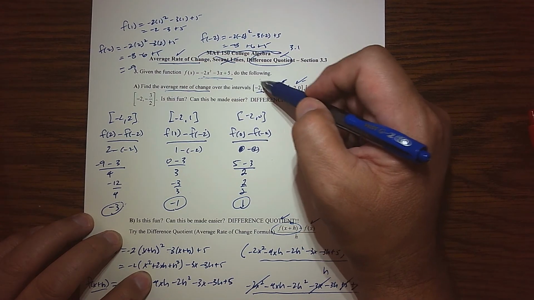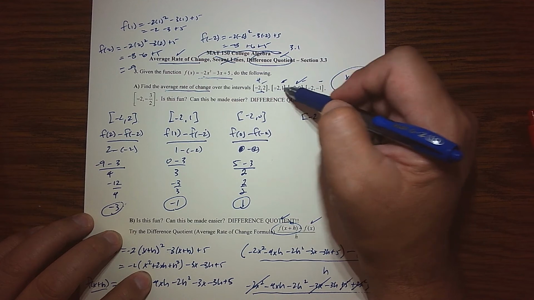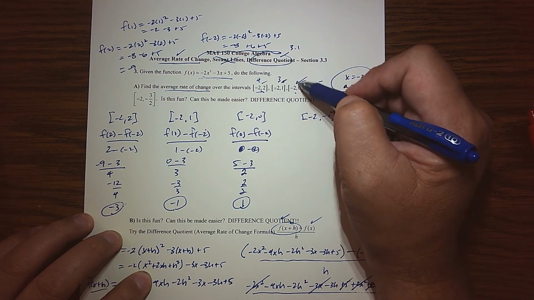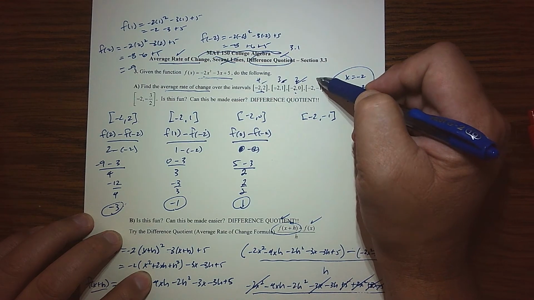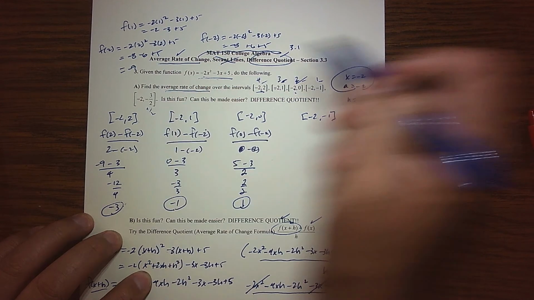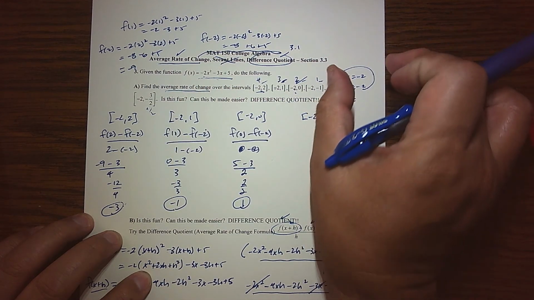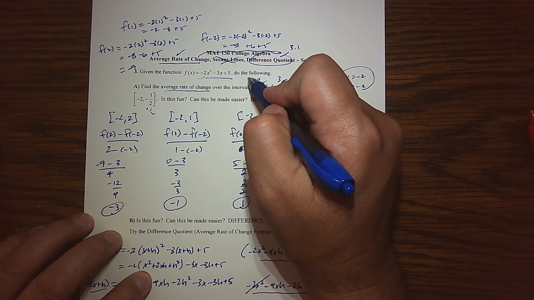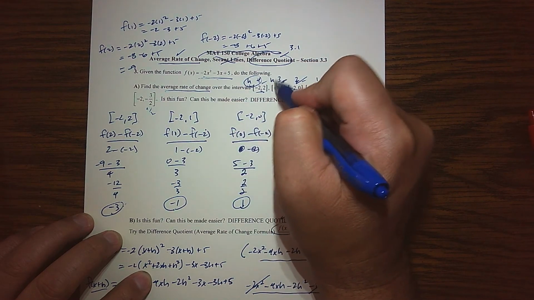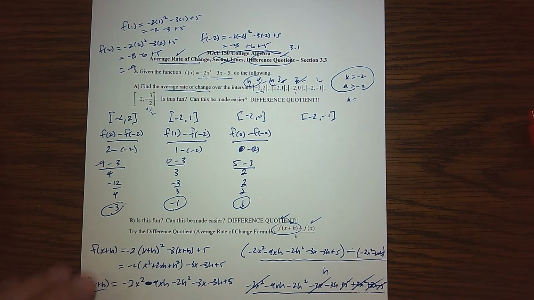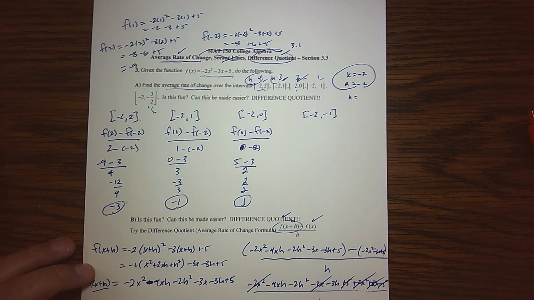The size of the interval is 4. Here, the size of the interval is 3. Here, it was 2. Here, it's 1. And here, it's a half. Well, that length of the interval, that's your h. So when I put this together, here's our formula.